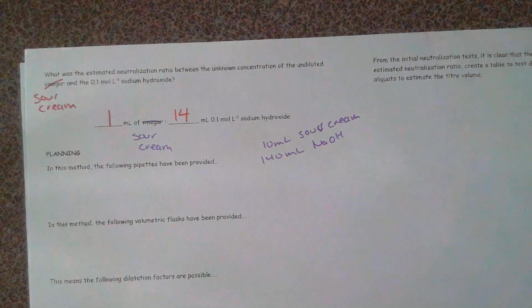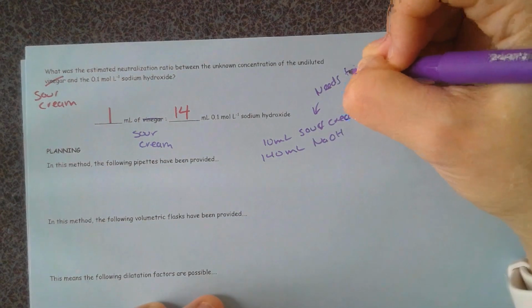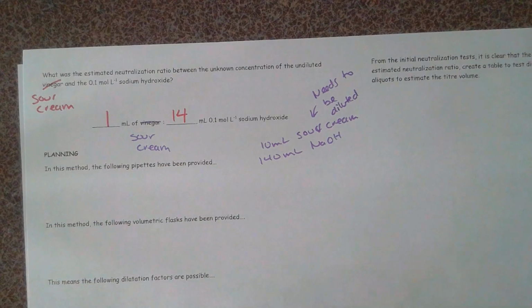My burette only goes up to 50. Also, that is buckets and buckets of solution that I shouldn't need to use. So that tells me that I need to dilute that sour cream. So it needs to be diluted. Are we okay with that so far?